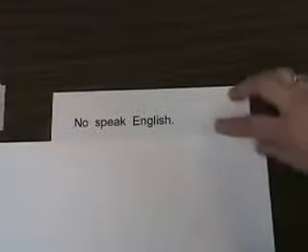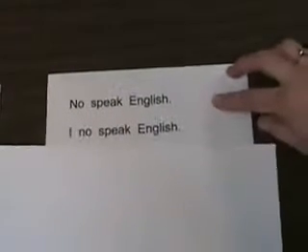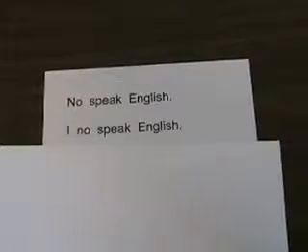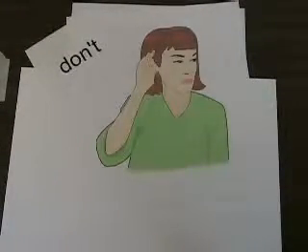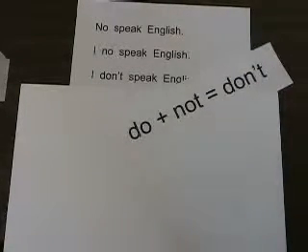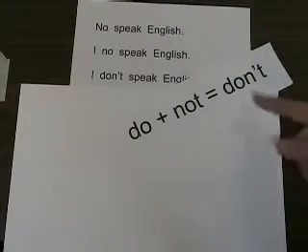Later, as she learns more about English sentence structure, she realizes that the subject is not optional, and she starts to say, I no speak English. As time goes by, she frequently hears the word don't in conversation. So she picks it up too and begins to say, I don't speak English. This sentence is perfectly accurate in form, but she's using the don't without understanding its components or the rule that produces it.